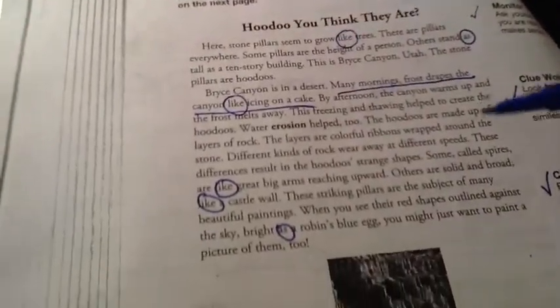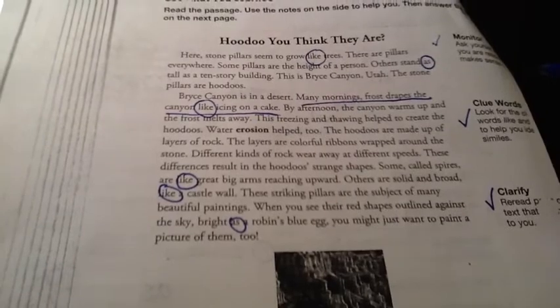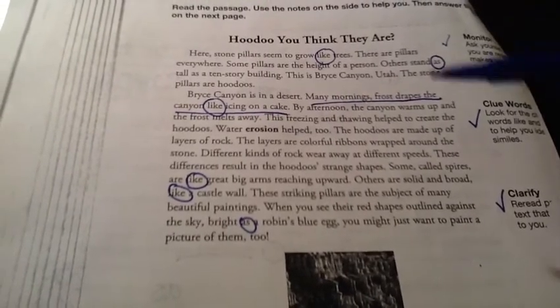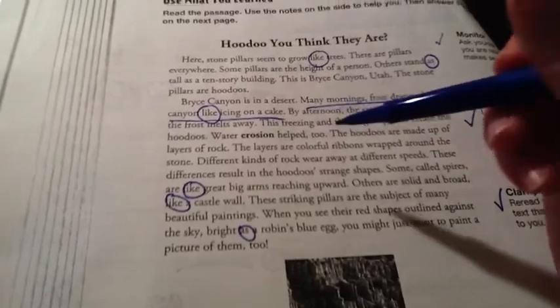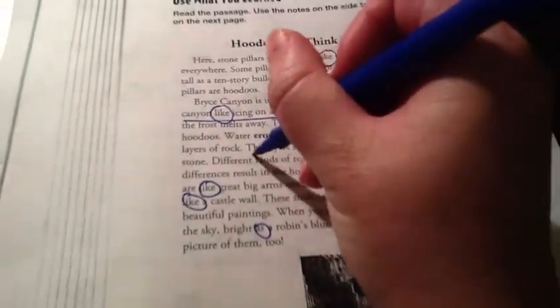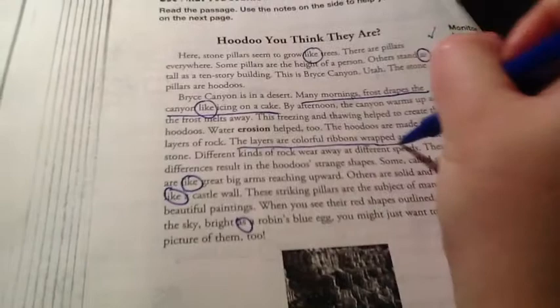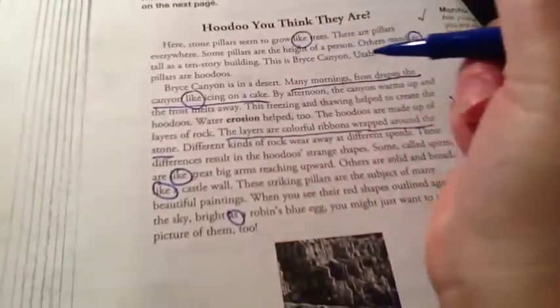Number 2. How are layers of rock and colorful ribbons alike? I go back to the passage and I find where they talk about the layers of rock and colorful ribbon. Here I see that they talk about these right here. The hoodoos are made up of layers of rock. The layers are colorful ribbons wrapped around the stone.